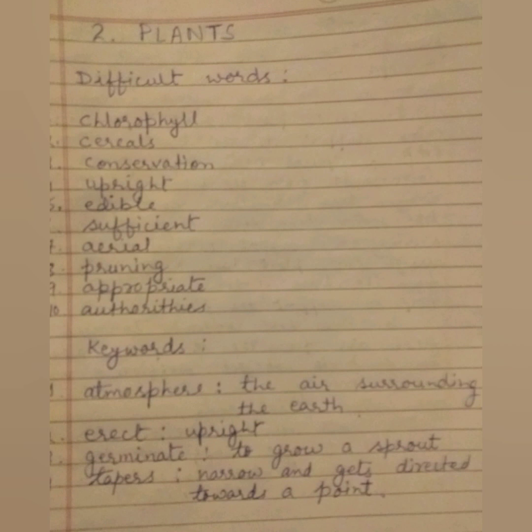Next one is erect. Erect means upright. Next one is germinate. Germinate means to grow or sprout. Next one is tapers. Tapers means narrow and gets directed towards a point.